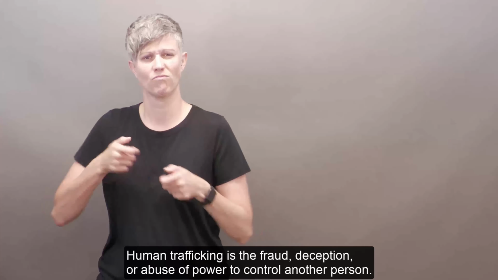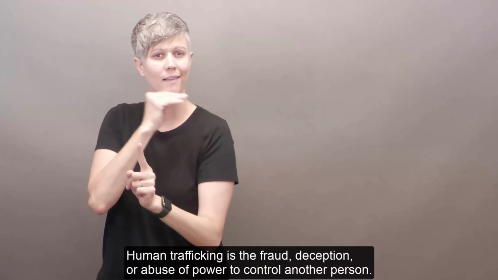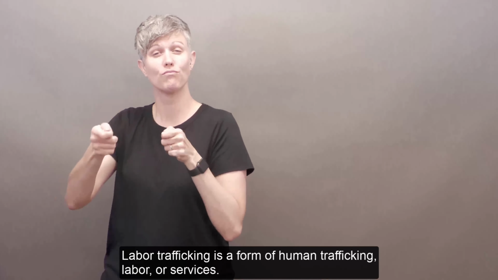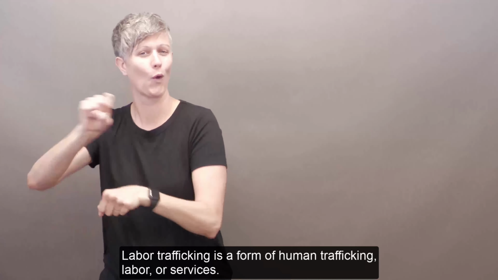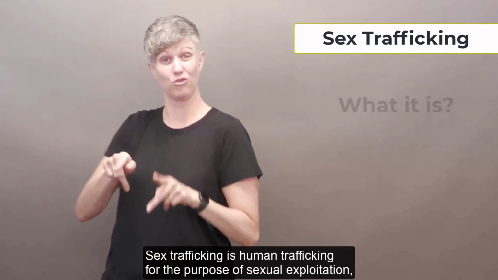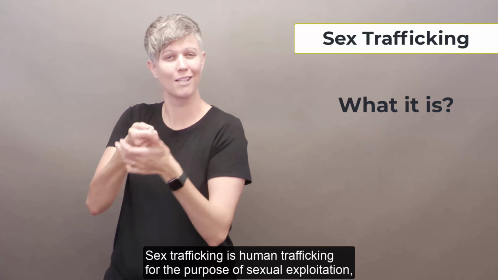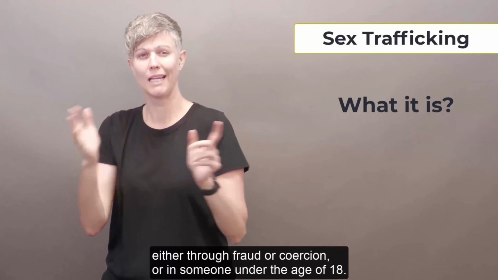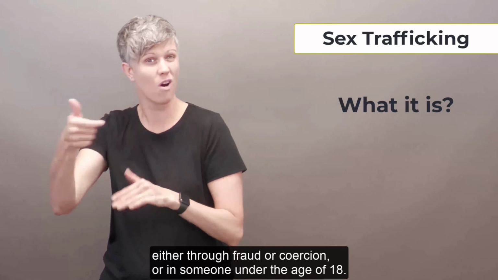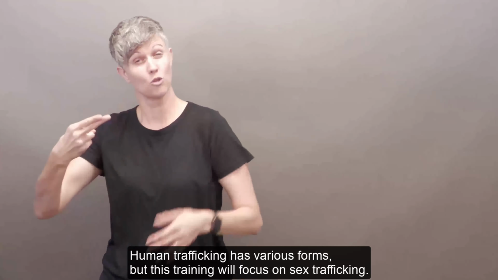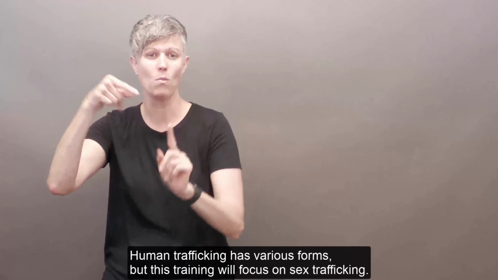Human trafficking is the fraud, deception, or abuse of power to control another person. Labor trafficking is a form of human trafficking, labor, or services. Sex trafficking is human trafficking for the purpose of sexual exploitation, either through fraud or coercion or in someone under the age of 18. Human trafficking has various forms, but this training will focus on sex trafficking.